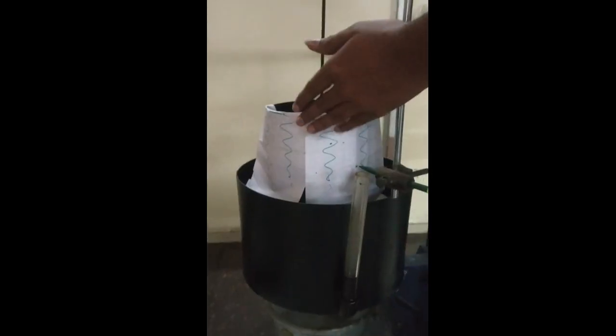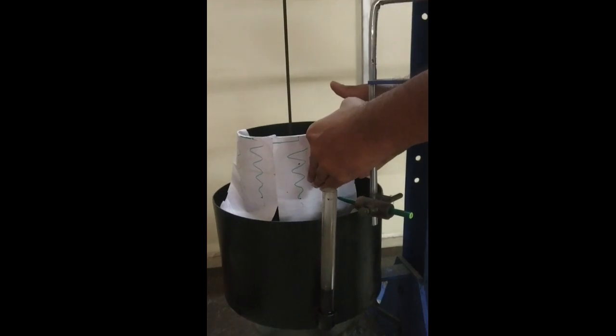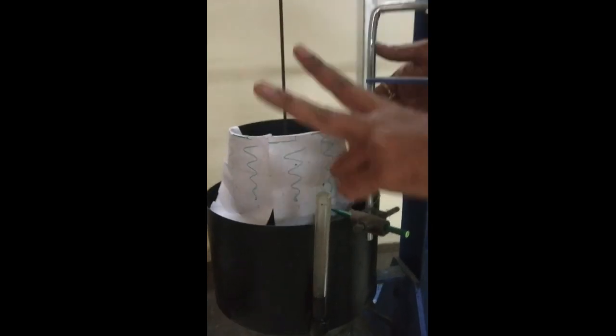In the second case the same experimental procedure is followed. We drain this oil from this drain and repeat the procedure. Again I provide torsional vibration, again the pen is at the top position and moves in a downward direction with constant velocity, and again it will plot a graph. So we will get 2 plots.